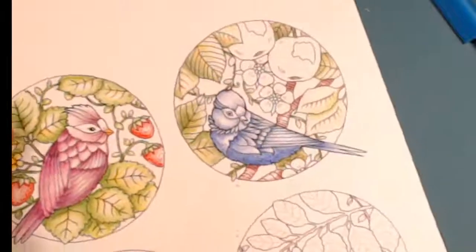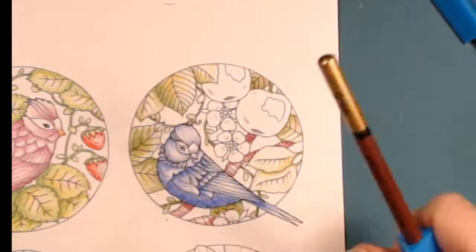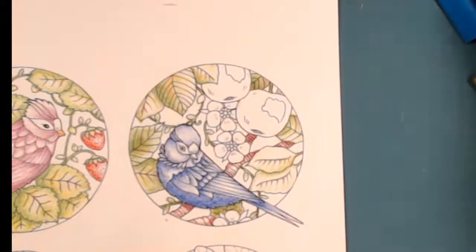Lovely, lovely, lovely. I think this really should be greener than that.